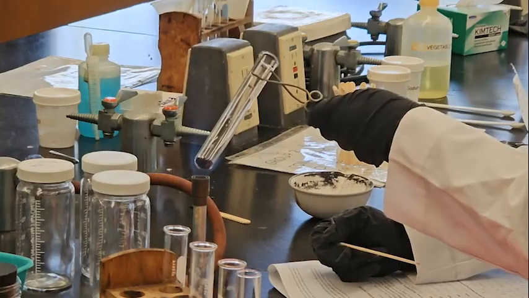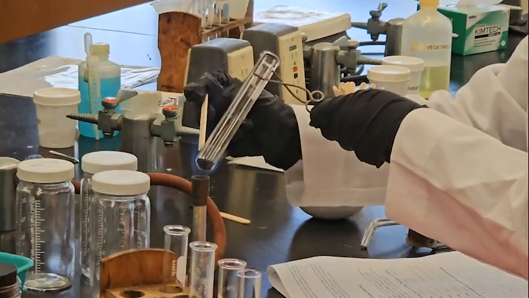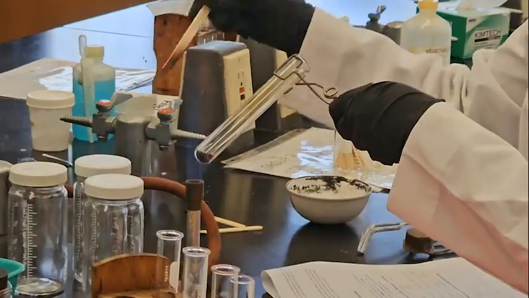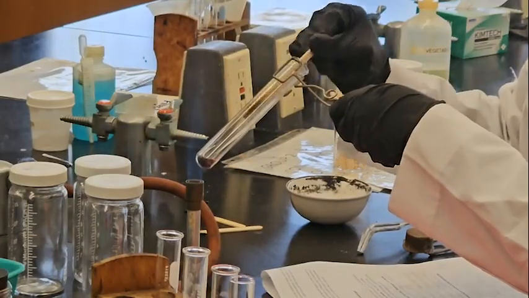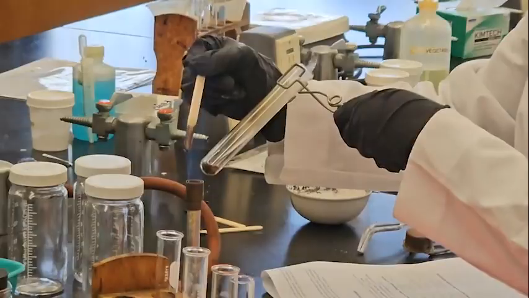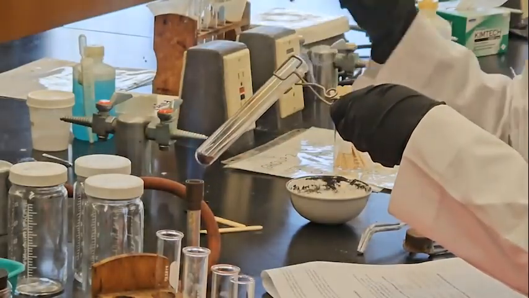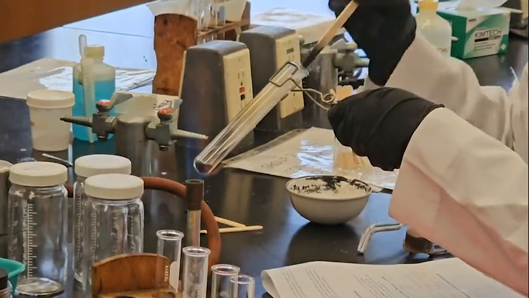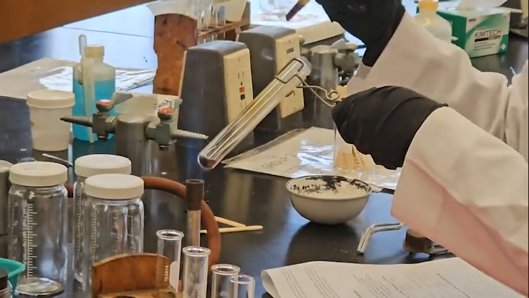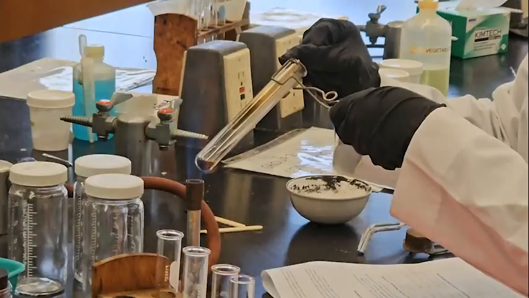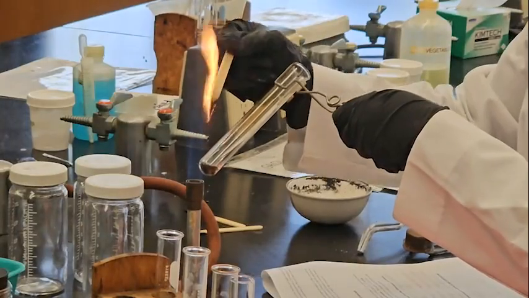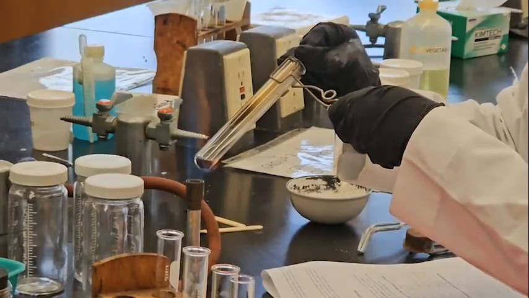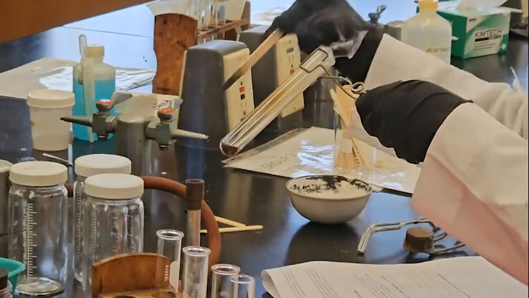So before heating up it was black. Okay. Now you can see a few. I think you are able to see it. Yes. One more time. Yeah. Now it's producing.